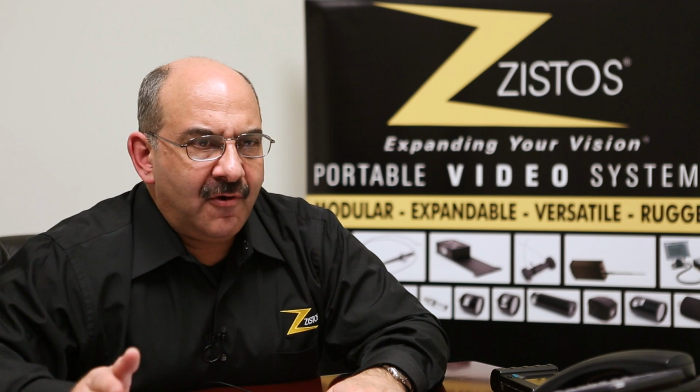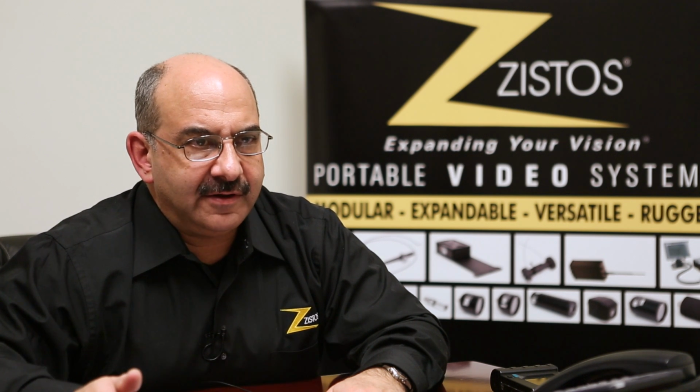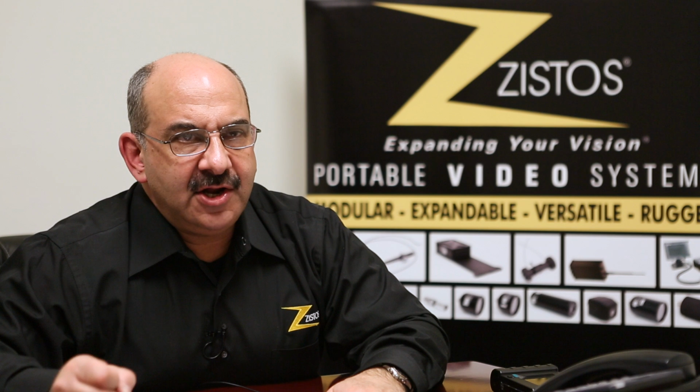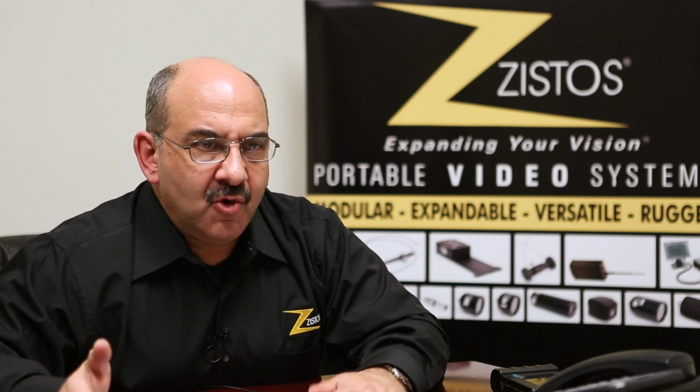Batteries also are a primary source of failure in the field. When you need a piece of gear and it's battery powered and you pull it out of the case, a percentage of the time it's not going to work because the last guy to use it didn't charge the battery. So the more batteries you have in your system, the more chance you have for the system to fail as a result of the battery being discharged. So what we do is we minimize the batteries required and maximize the battery options that you have.